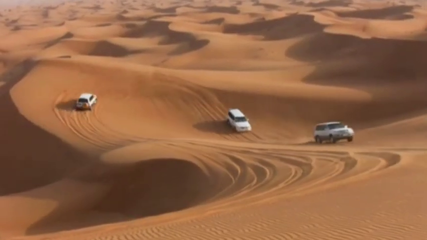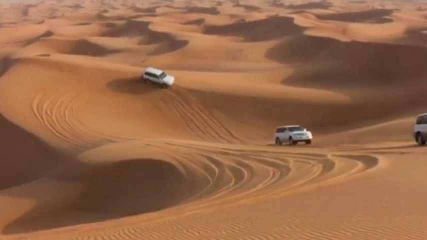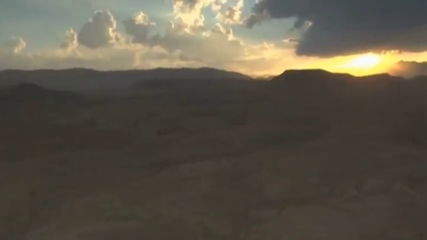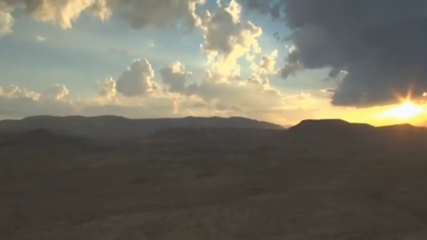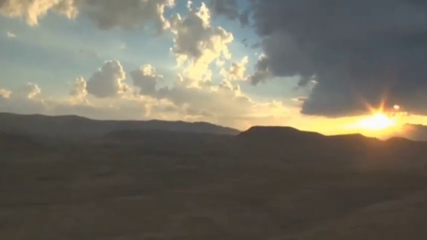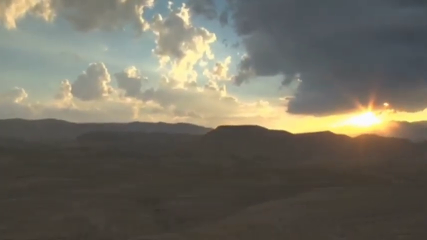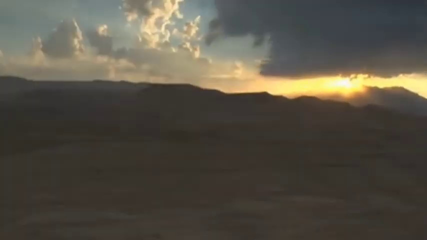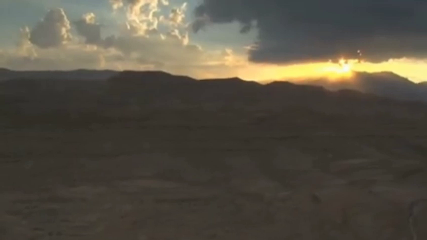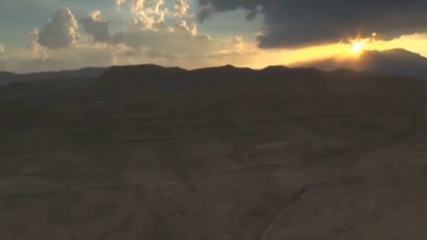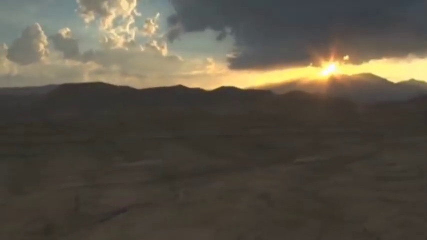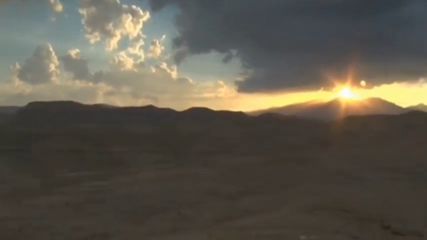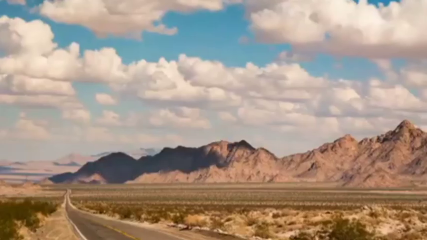Desertification, the process by which fertile land becomes desert, is a growing concern in many parts of the world. Human activities such as deforestation, overgrazing, and unsustainable farming practices can accelerate desertification. Climate change also plays a significant role, as increasing temperatures and changing precipitation patterns can exacerbate the spread of deserts. Efforts to combat desertification include reforestation, sustainable land management practices, and the use of technology to restore degraded lands.